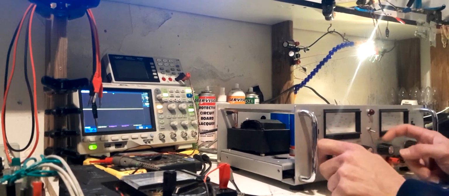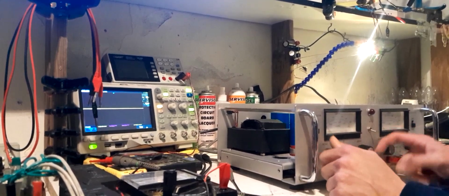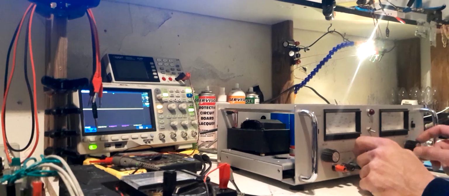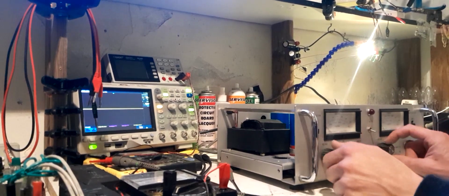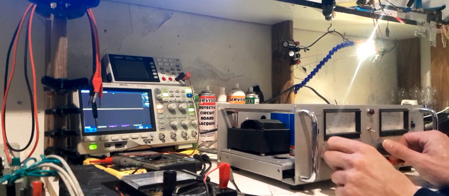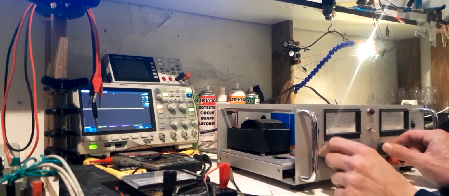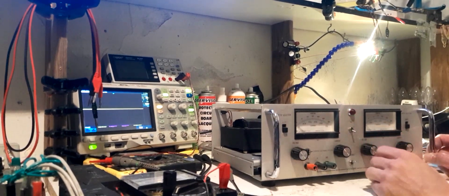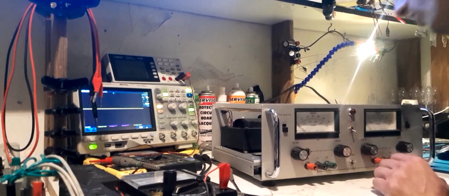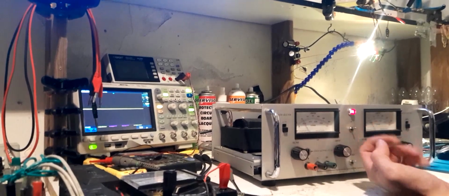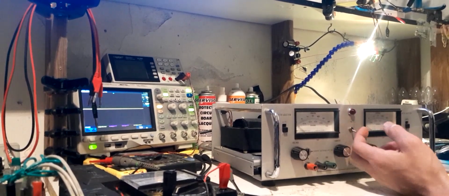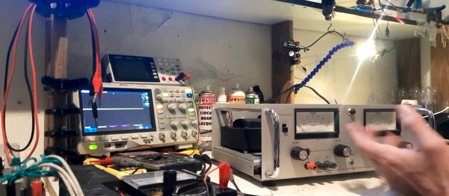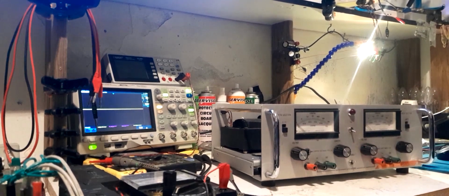Let me just see something, because currently I've got way more capacitance on one reference than the other. Alright, so looking at the slave channel, yeah, okay, so at the moment with 47 microfarads it's actually alright.